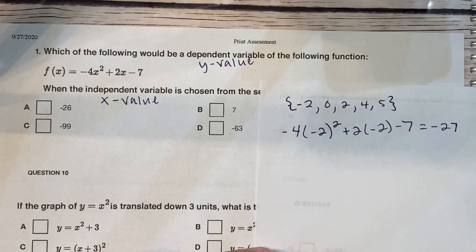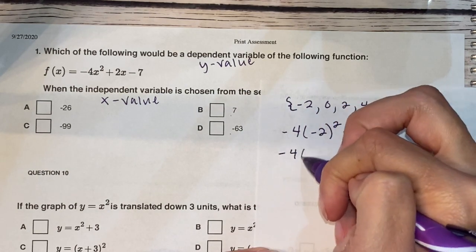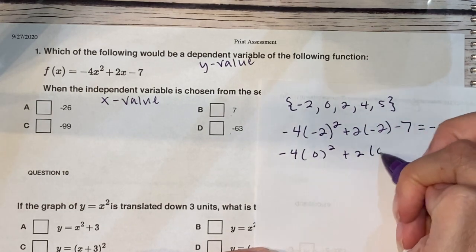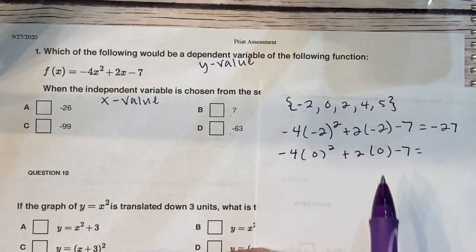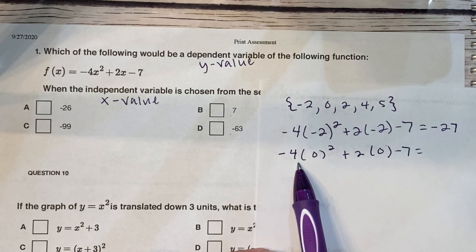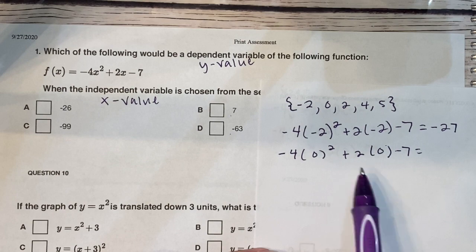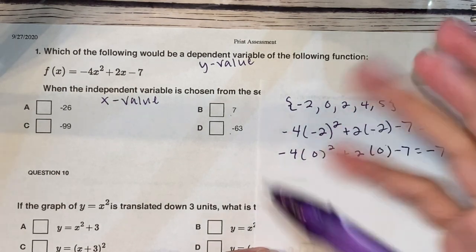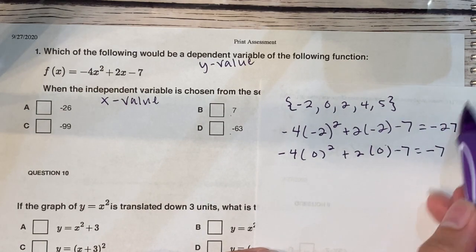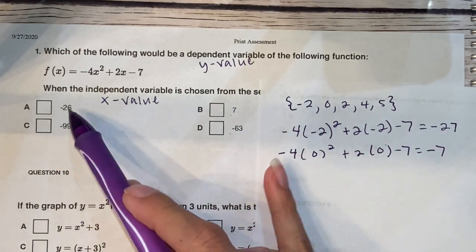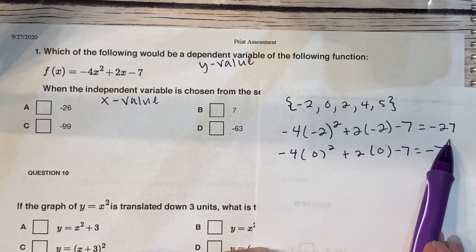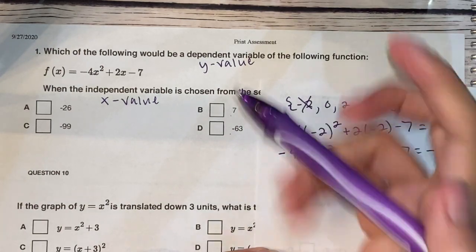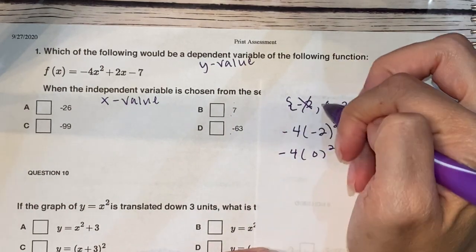Okay, so next we're gonna do this -4, 0, plus 2, 0, minus 7. These are always really easy ones because 0 times anything is just 0. So here I'm left with 0 plus 0 minus 7 would be -7. And I'm literally gonna go one by one. Actually, we can see this -27, we had -26. However, it didn't work, so we're not using -2. 0 was -7, we have a +7, so no go.